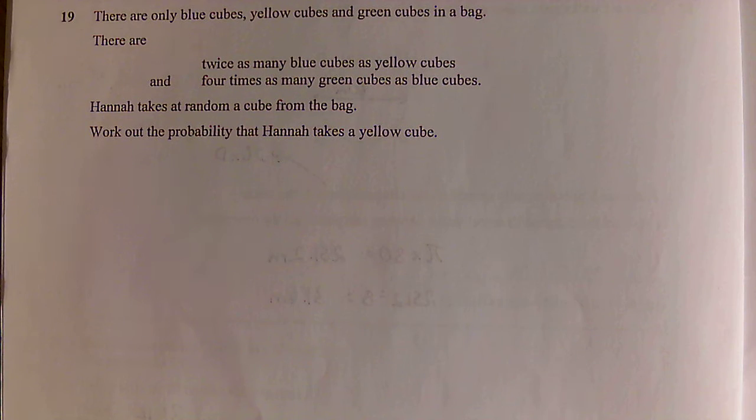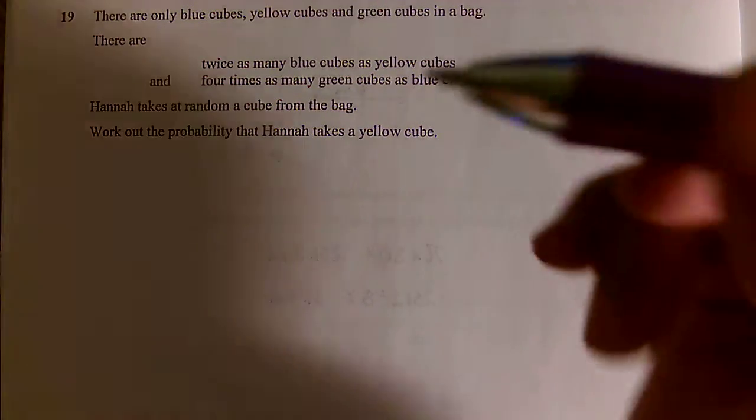There are only blue cubes, yellow cubes and green cubes in a bag. There are twice as many blue cubes as yellow cubes, and 4 times as many green as blue. Hannah takes a random cube from the bag. Work out the probability it takes a yellow cube. Wow, this one is very, very nasty.